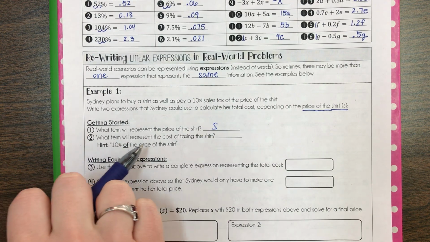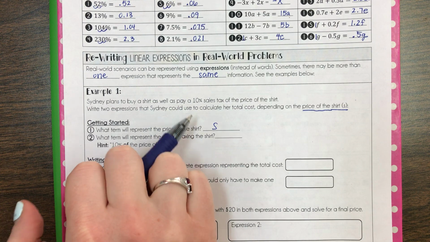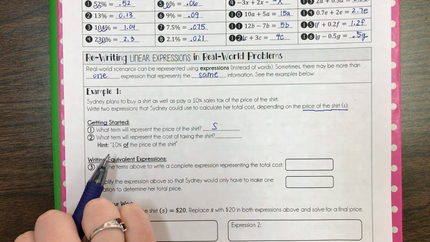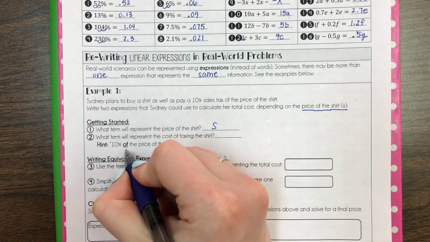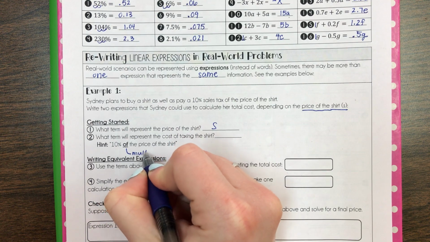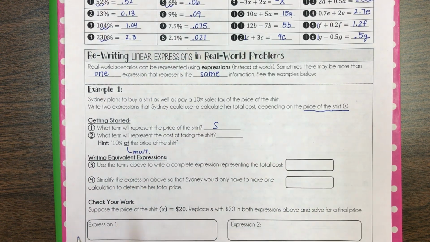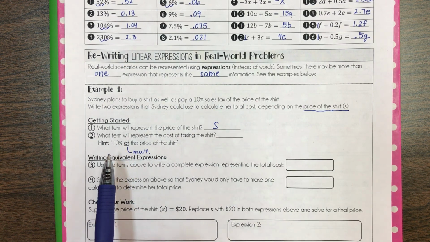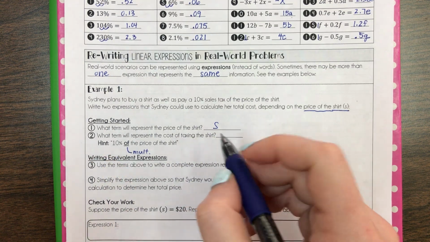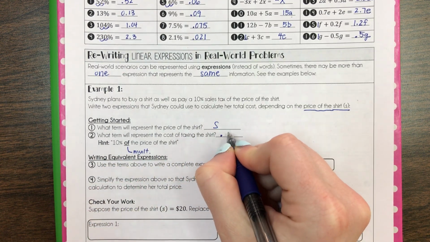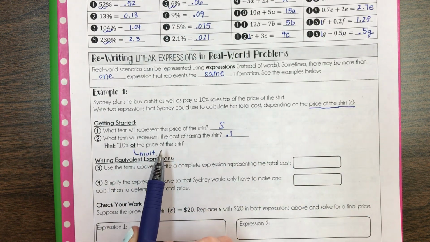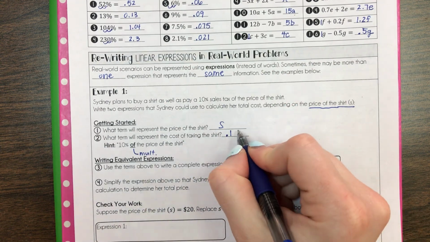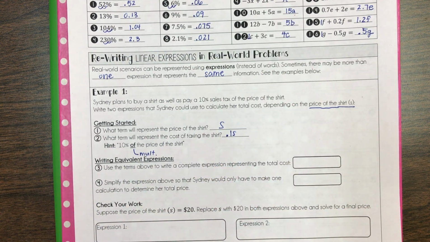Well, then if we're talking about taxing the shirt, we have a 10% sales tax. So the hint here, we need to calculate 10% of the price of the shirt. Of means that we are multiplying. So we need to take our 10% and we're going to change it to either a decimal or a fraction. Since we're talking about money, that means we'd probably want to do the decimal one. So 10% would be 0.1. And then we are multiplying it by the price of the shirt. In this case, the price of the shirt is being represented by S, so 0.1 S.